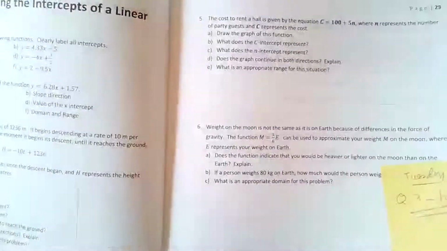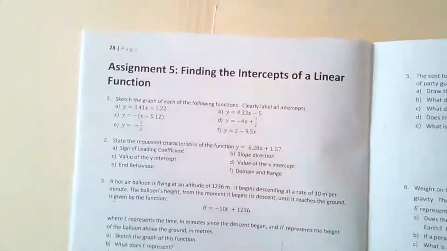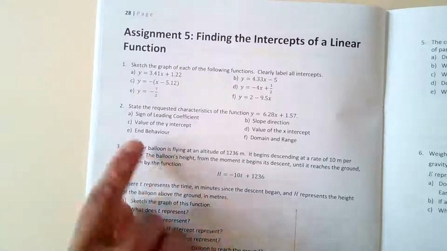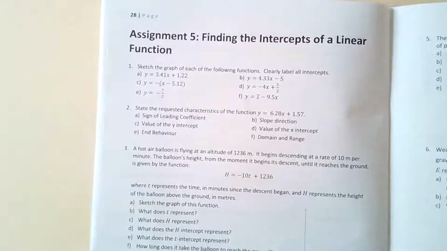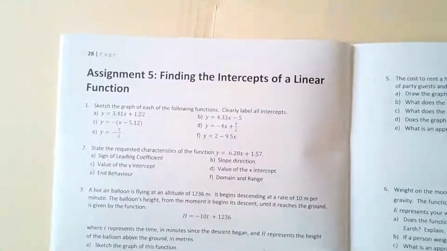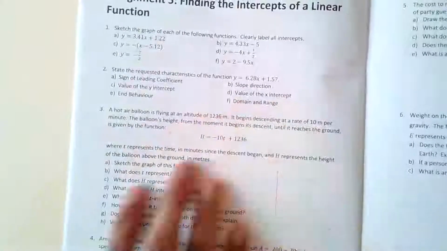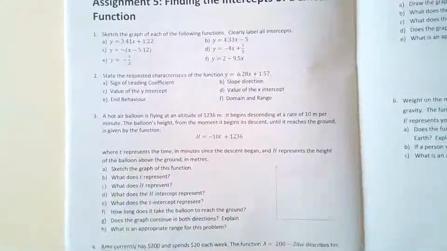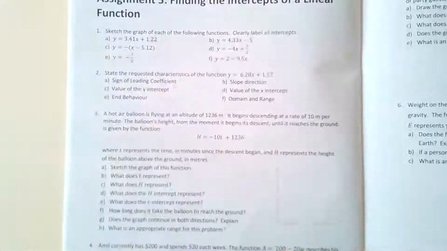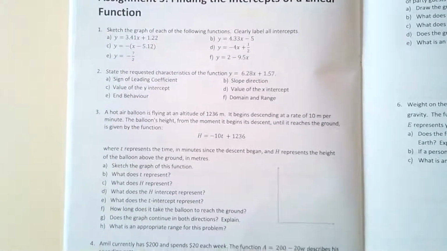And for the practice assignment, I want you to try questions 1 and question 2 for now. Tomorrow I'll go through the problems. You can attempt these, but they're a little different, but I want you to try the x and y-intercept. So questions 1 and 2.